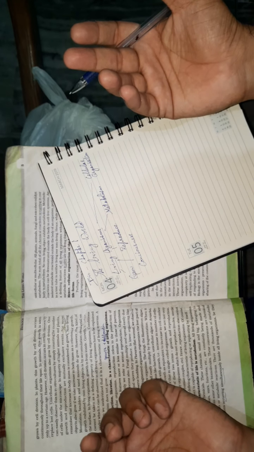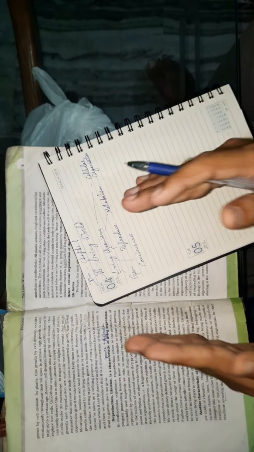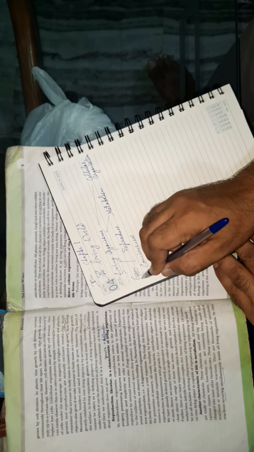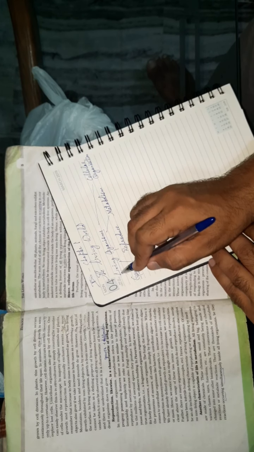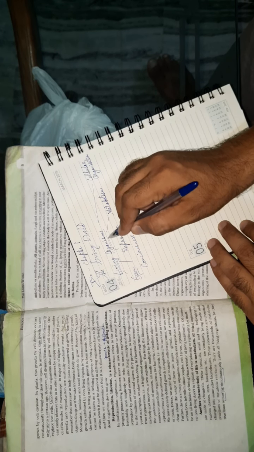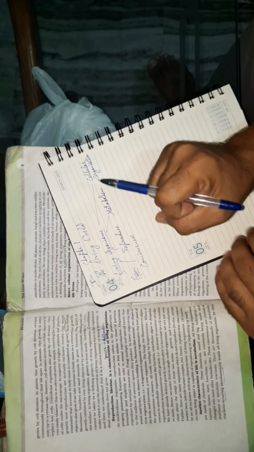That kind of growth is limited and controlled by certain things. So that growth we are going to consider under living organisms. Firstly, growth that is controlled and can be seen.